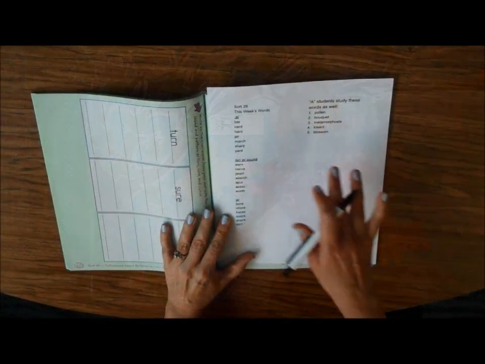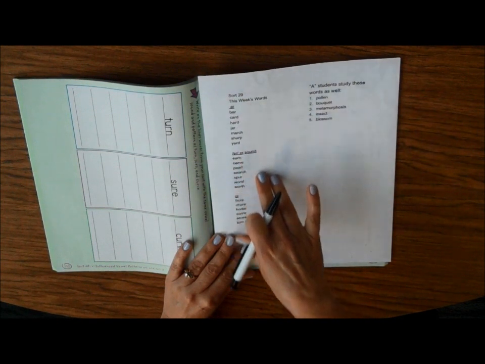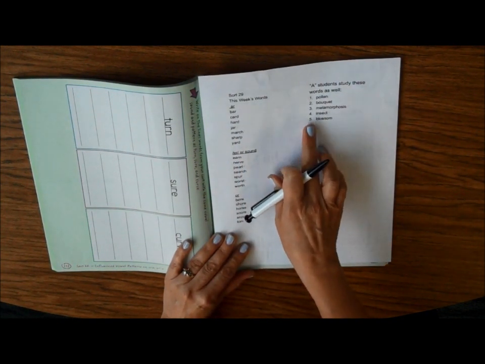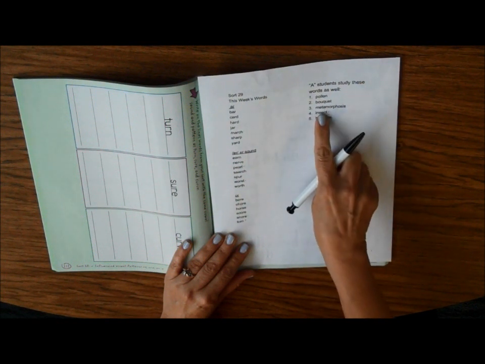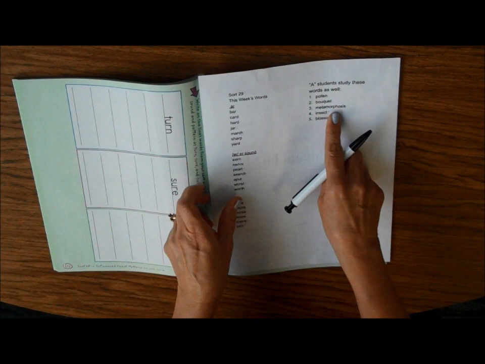So now remember, we're on week 29 in our spelling words, and we're studying these words. Also, make sure that you go over the A-list words if you're one of the A students. That word metamorphosis is really a tricky one. It'd be really cool if you could memorize that one.